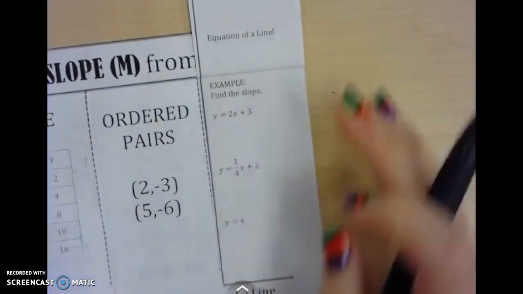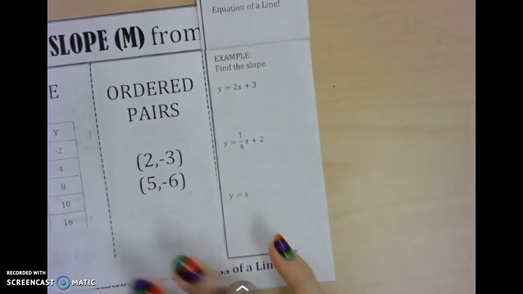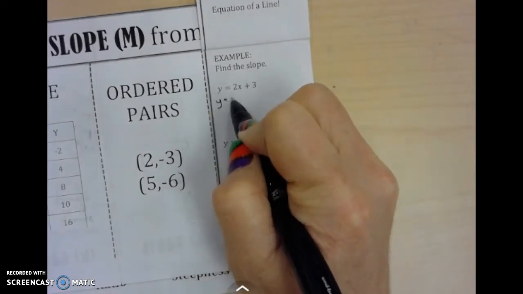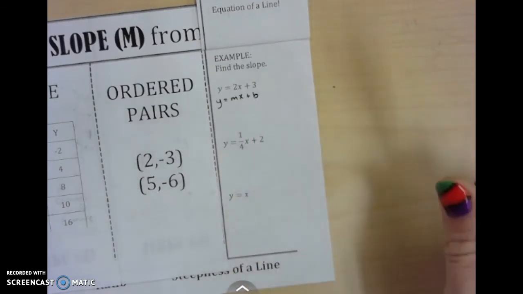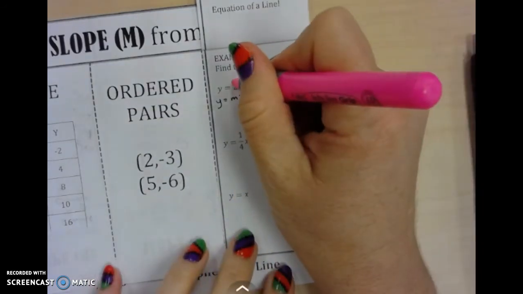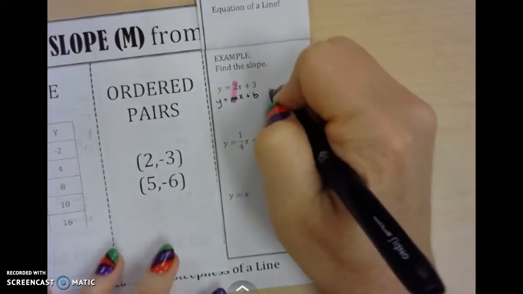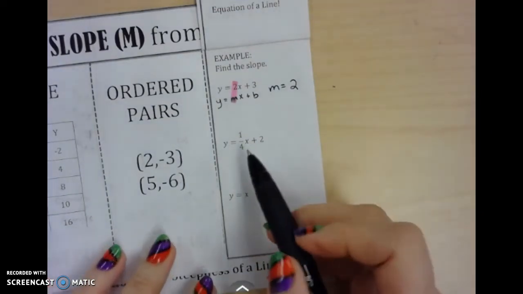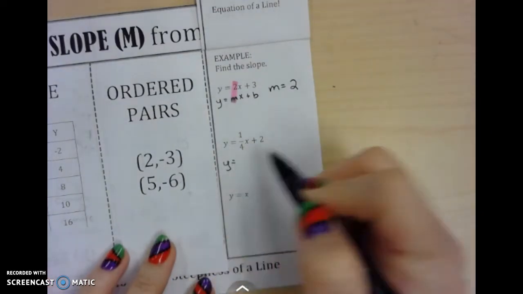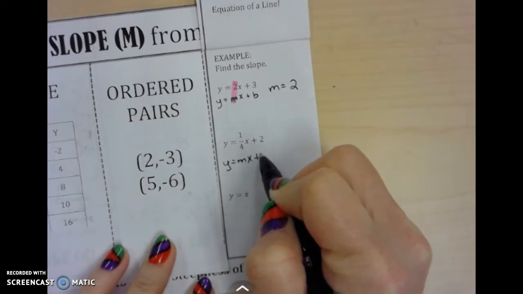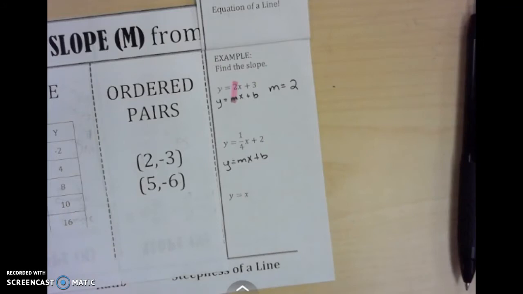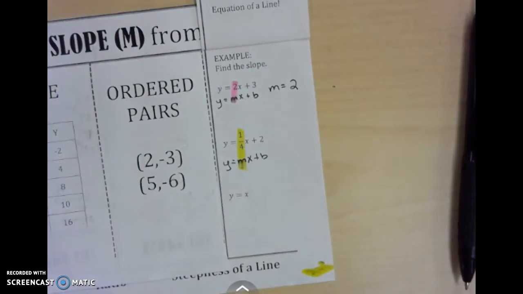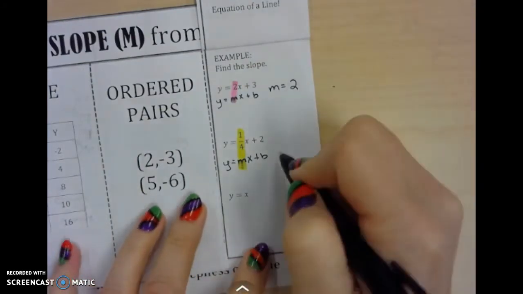I've got some examples at the bottom. Example, find the slope. y is equal to 2x plus 3. y equals mx plus b. You're looking for the slope. Slope is the m. So our slope is 2. The second equation, y is equal to 1/4 x plus 2. That one's already solved for y, and it's in the form y equals mx plus b. We are just looking to see what the m is. The coefficient of x is 1/4, so our slope is 1/4.